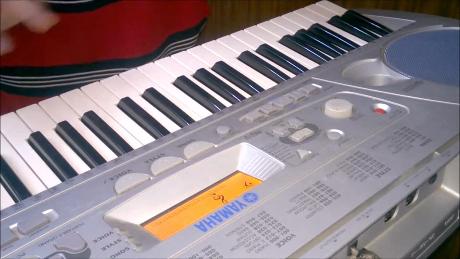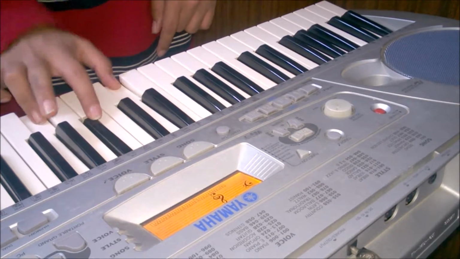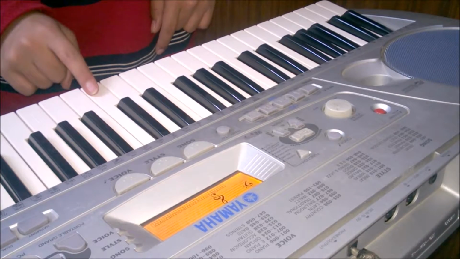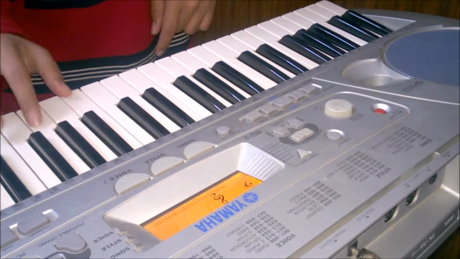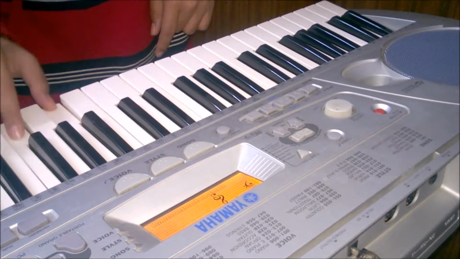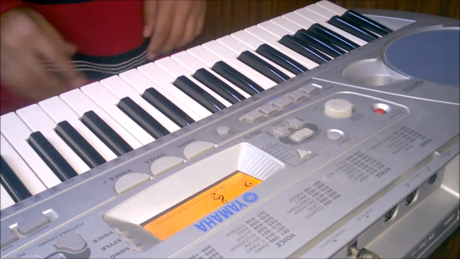Like for a C note I have a C chord, I will play it like this. For a D note I'll have a D chord and play it like this. And for E, I'm going to have an E chord and play it like this. Similarly for F, we're going to have an F chord. For G, we're going to have a G chord. For A, and for B as well.